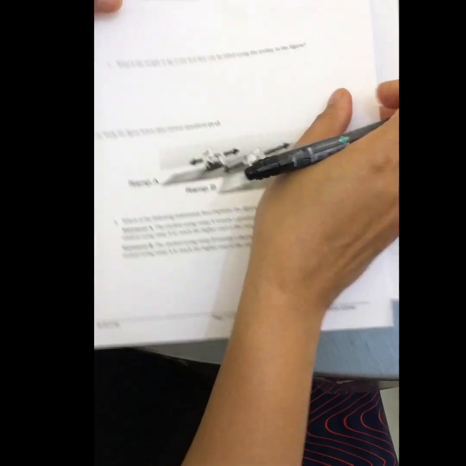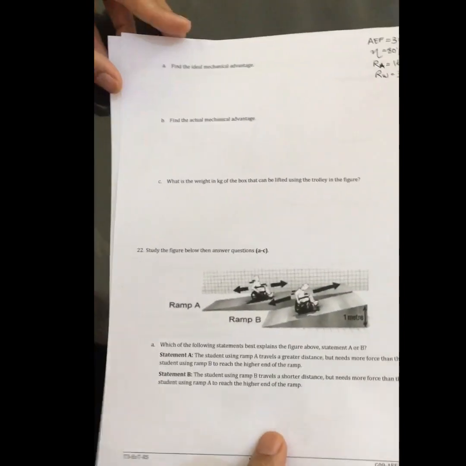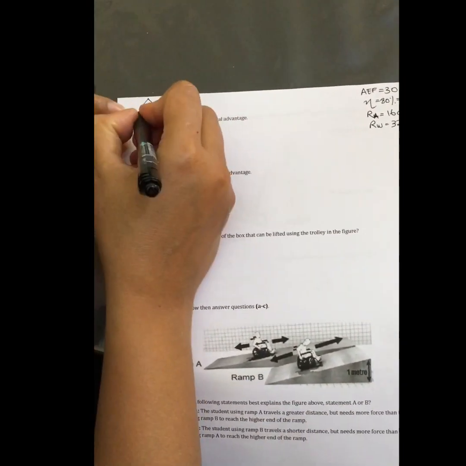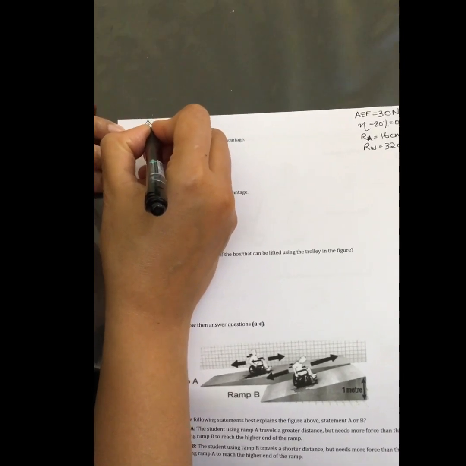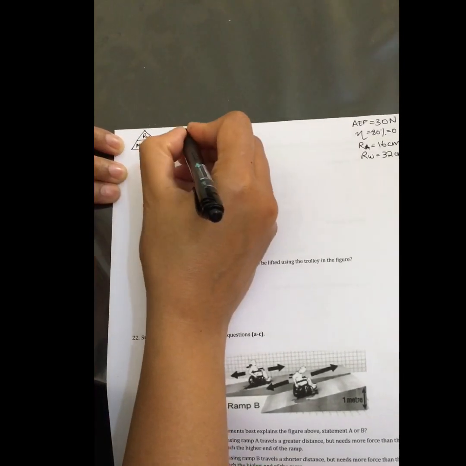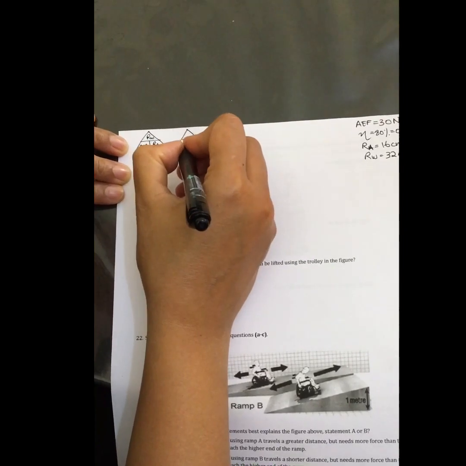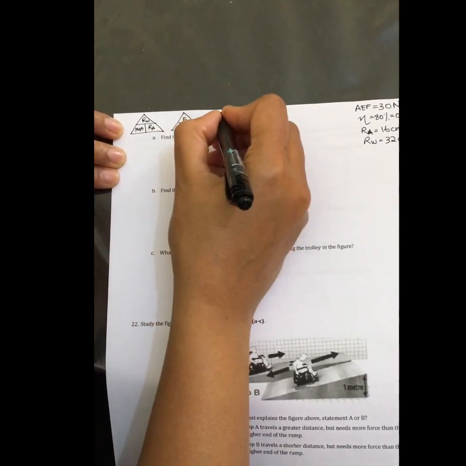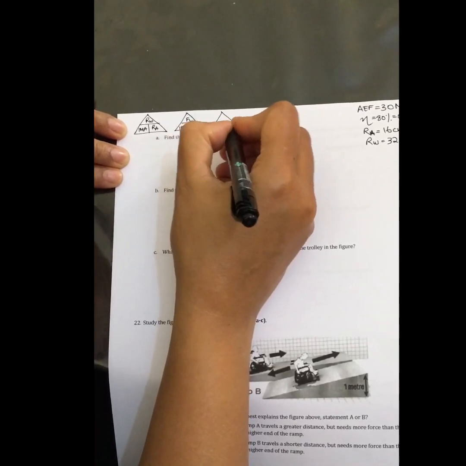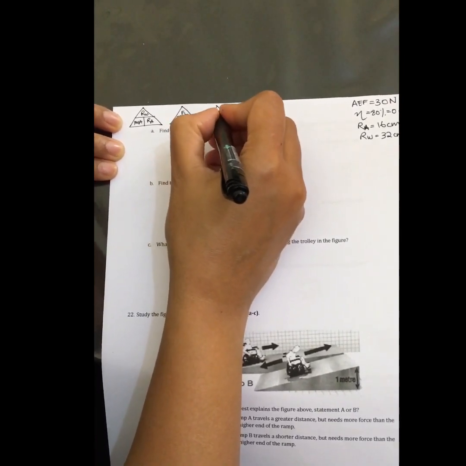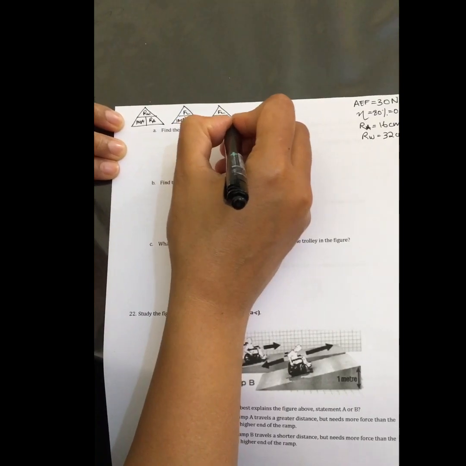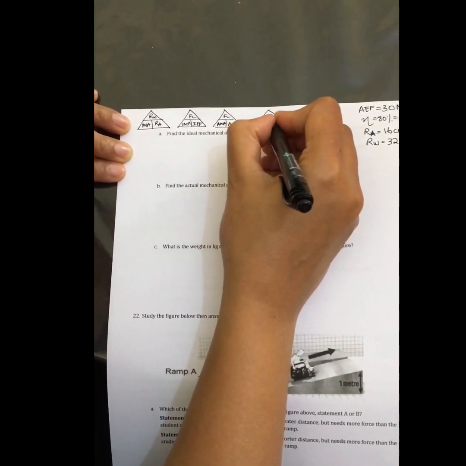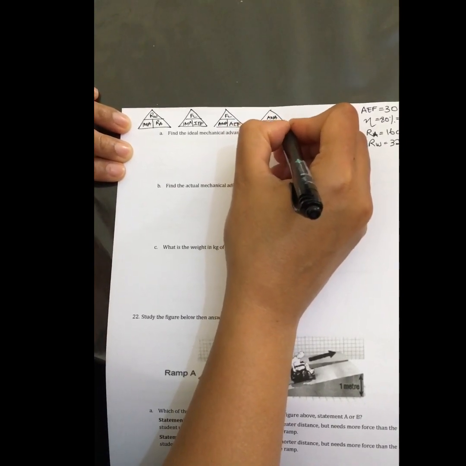Now remember, before you begin answering, draw the triangles. IMA is radius of wheel over radius of axle. IMA is FL over ideal effort force. AMA is FL over actual effort force. And efficiency is AMA over IMA.